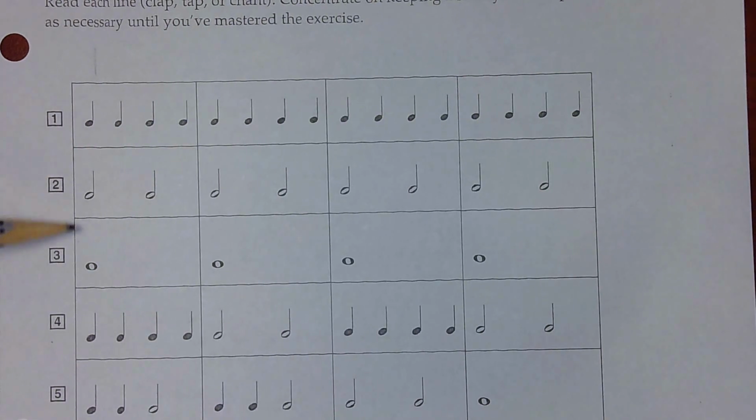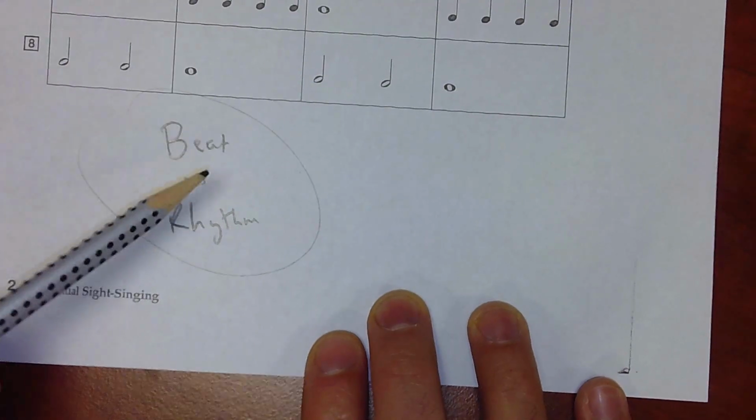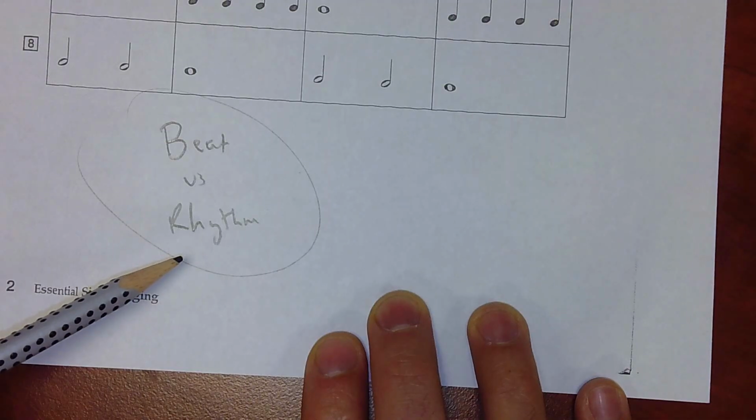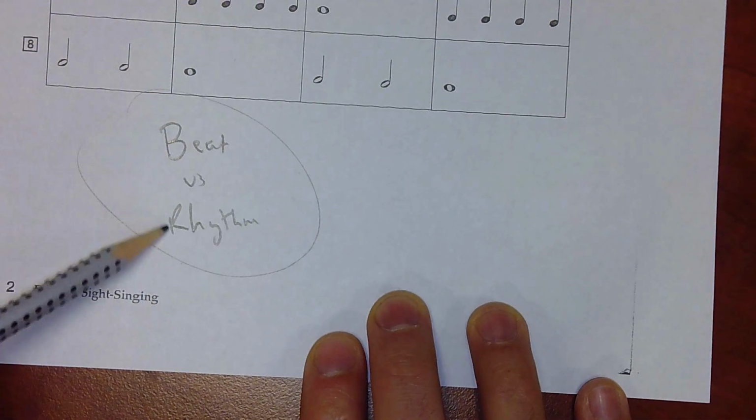We've got quarter notes, half notes, and whole notes. You will just have to memorize these kinds of things, okay? Which is just fine. You can do it. But before we do that, we got to understand the difference between beat and rhythm. It's really important to understand the difference between these two things.